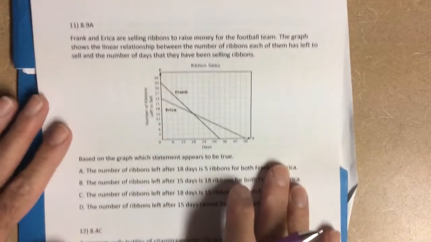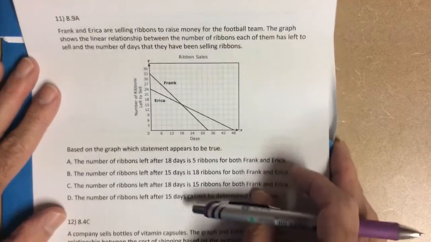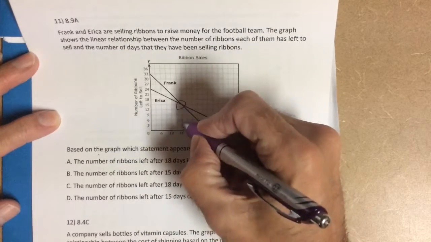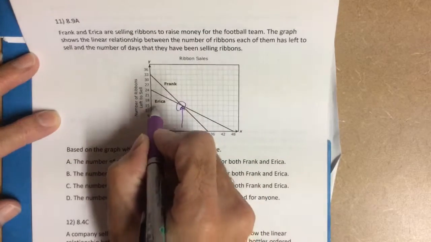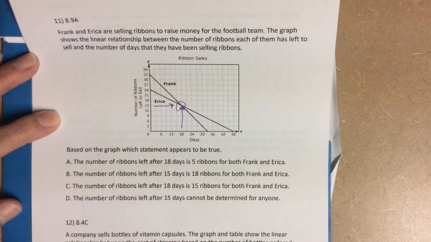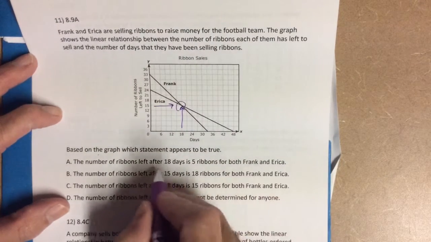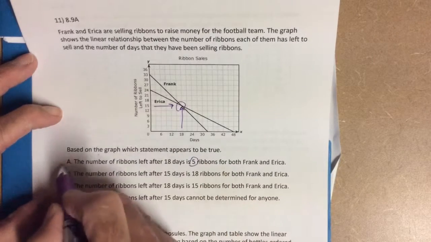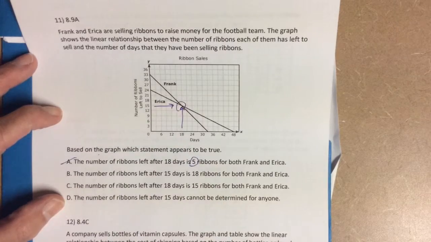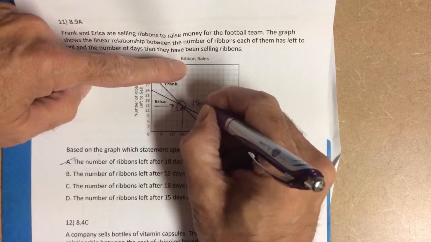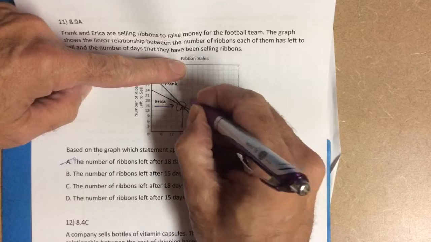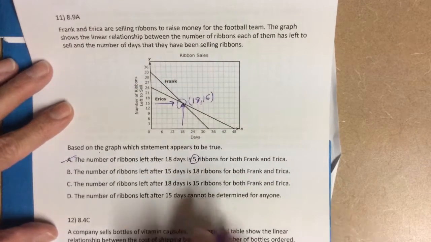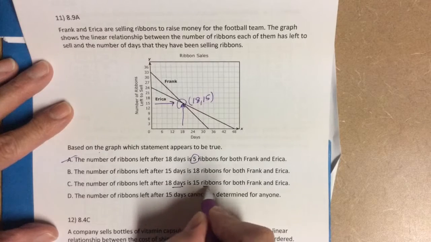11, a few of you missed. 11 is another one of those where we're just looking at this right here. After 18 days, they both had 15 ribbons left. A lot of reading on this. This says 5 ribbons left after 18 days. No, that's 15 is where the intersection. The intersection is at 18, 15. That's true for both equations. So after 18 days, you'd have 15 ribbons.